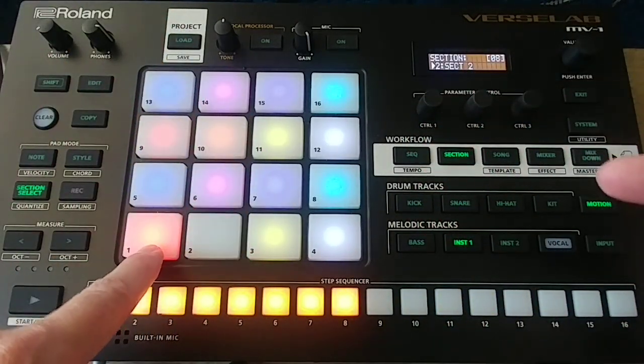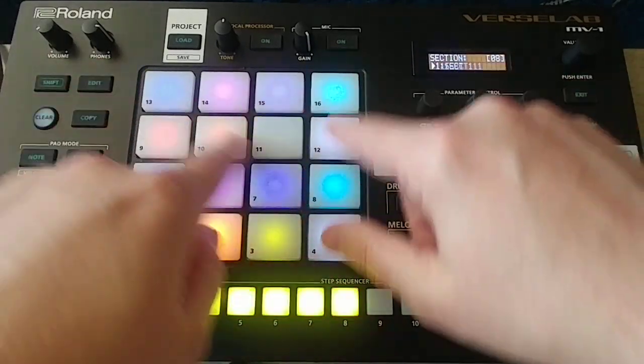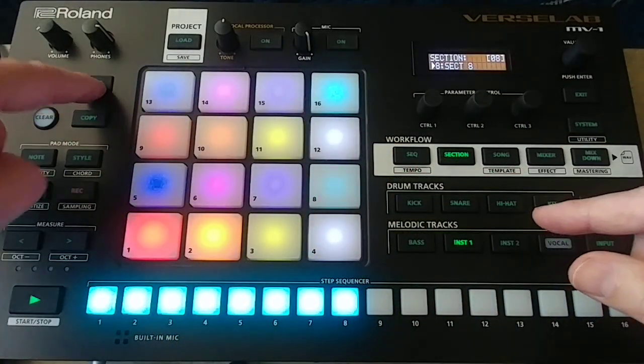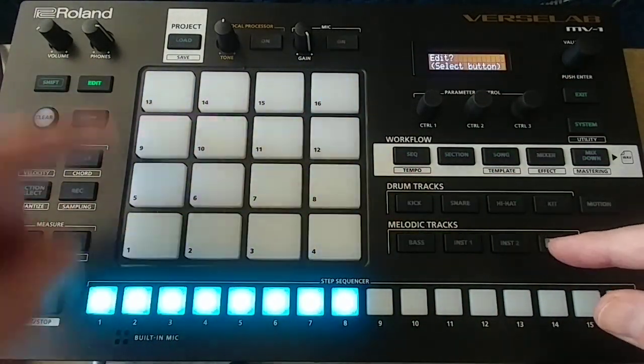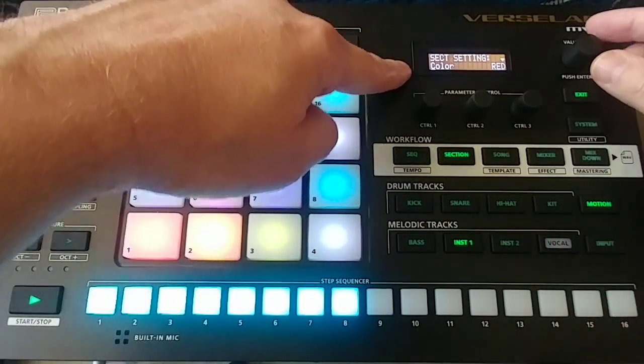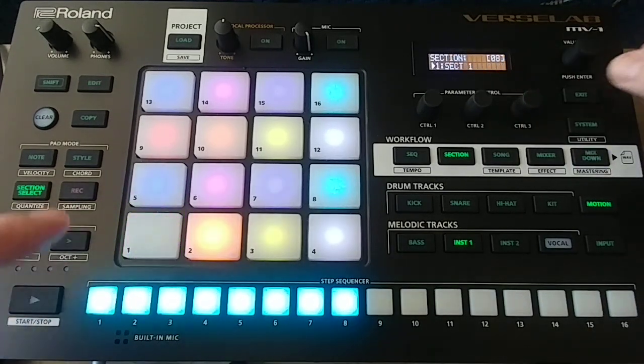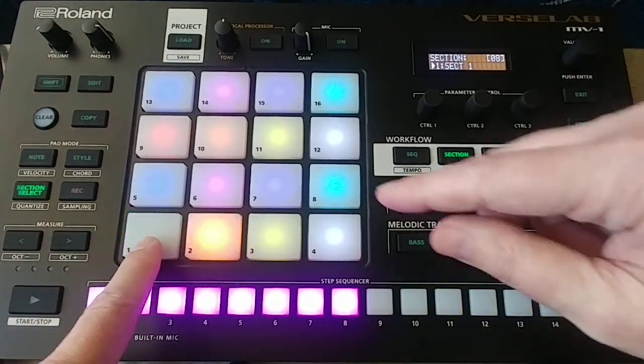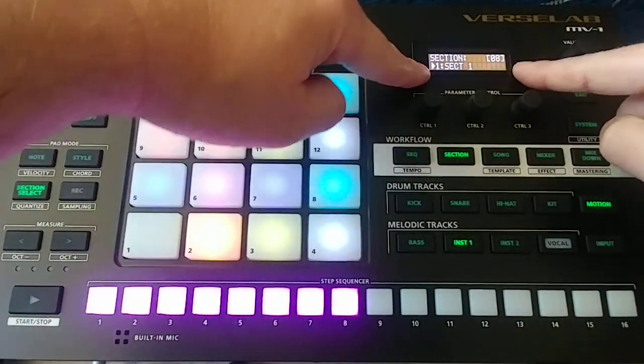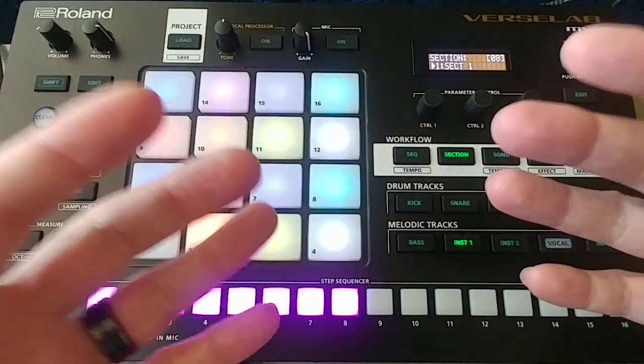So for instance, if we select section 1, and by the way, you can change these colors if you want. Hit edit and hit the pad. So this is section 1, edit section 1. You can change the color of the pad to be whatever you want. So it doesn't have to be the default, right? Anyway, so you hit the pad. We're now selecting section 1. It says section 1. You can rename these and stuff. We'll talk about that in a later video.